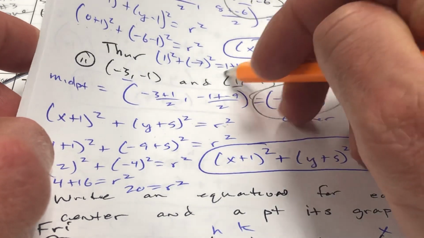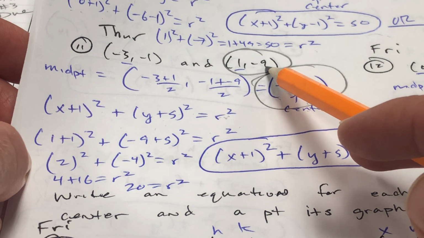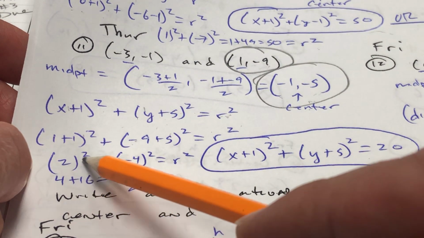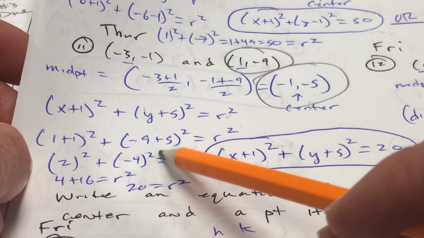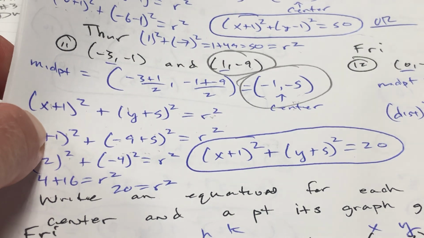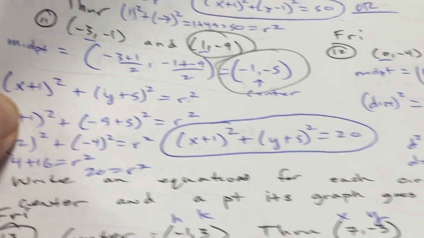So you're going to pick a point here to use. Plug 1 in for x, -9 in for y. Add those two numbers here and square them. R squared is 20. Again, that is what we want. Now, that is one way to do it. That's probably the quickest way.